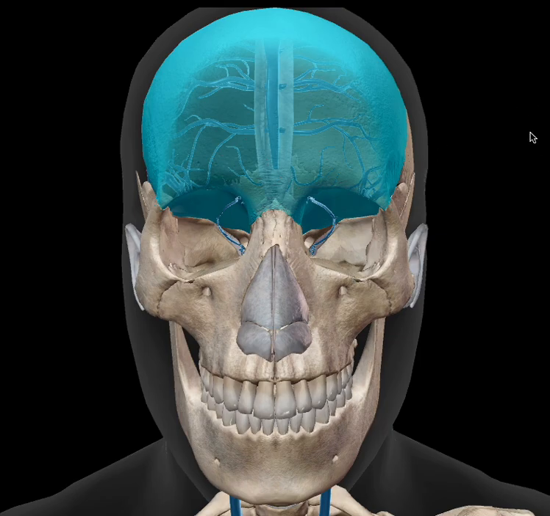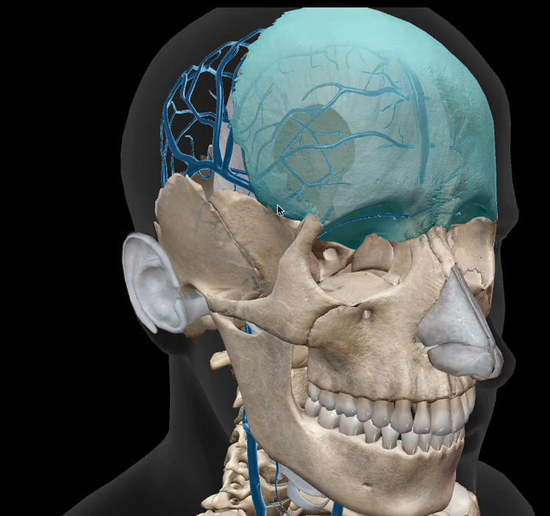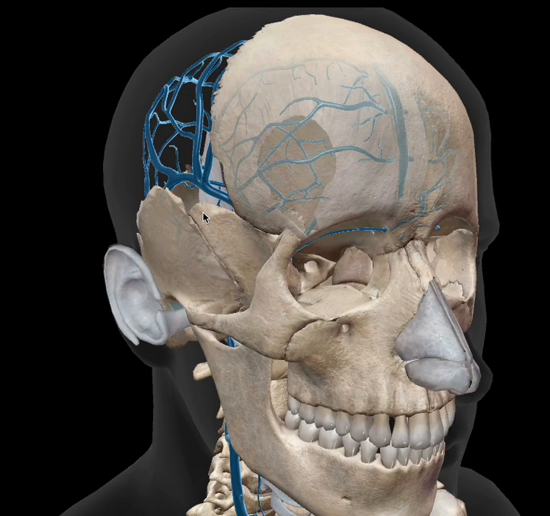Hello, everyone. So what I want to look at in this video is a few structures related to our skull. And particularly what I want to focus on is the inside of the skull. And what I want to look at is something called our dural venous system, and these things called dural venous sinuses.